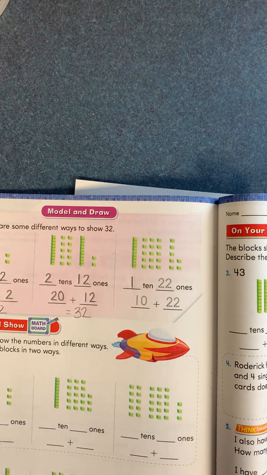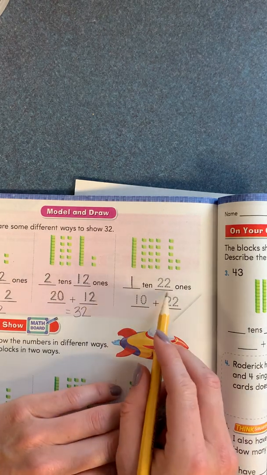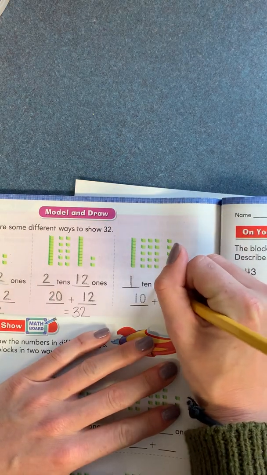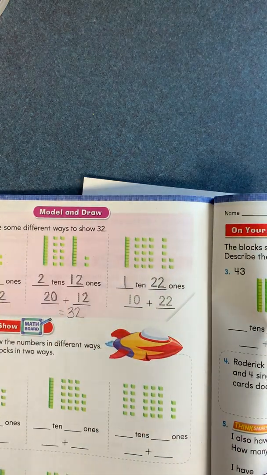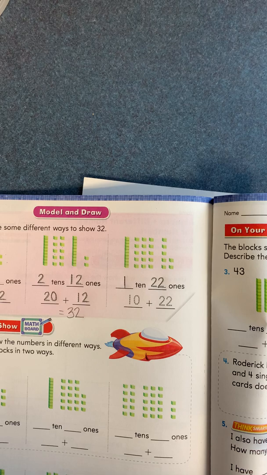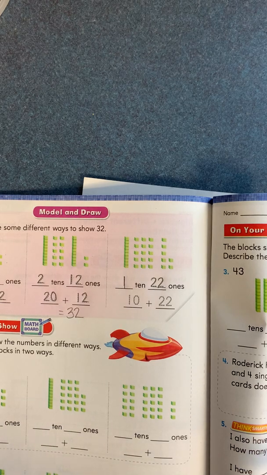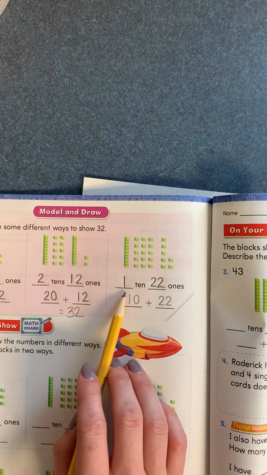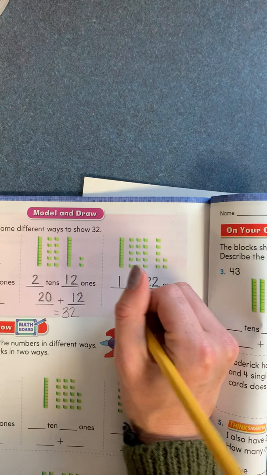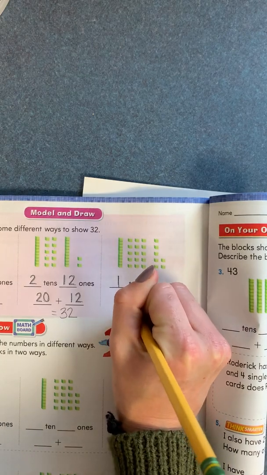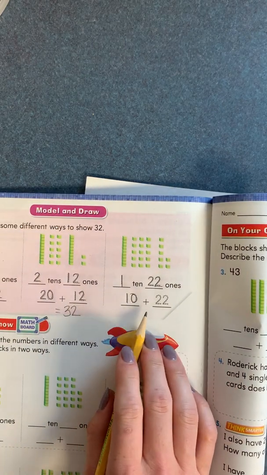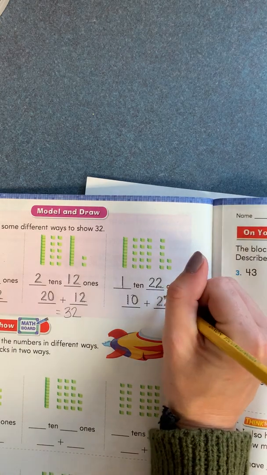Okay, if you took that time to count them up, you would find that you have 22 1s. So go ahead and trace that in your books for me. You have 22 1s. So now we can say that another way to show the value of 32 is to say we have 1 10, which we know in expanded form is equal to 10, and we have 22 1s.